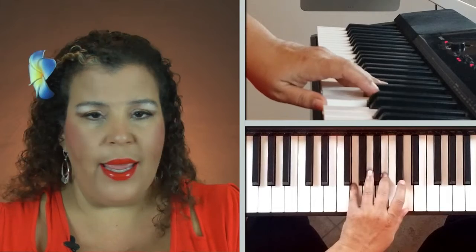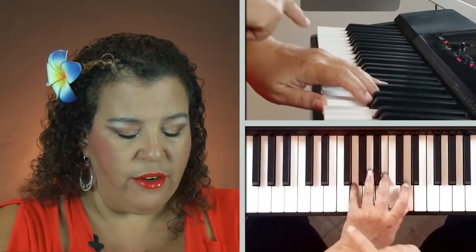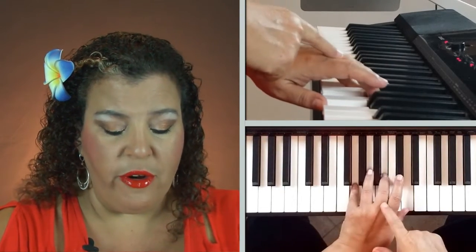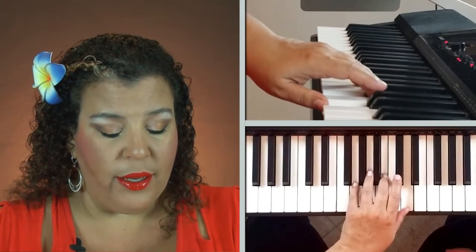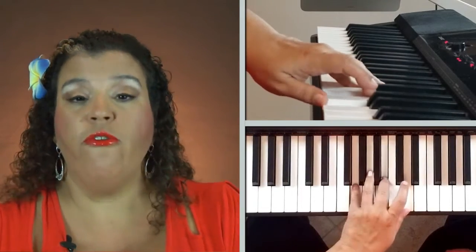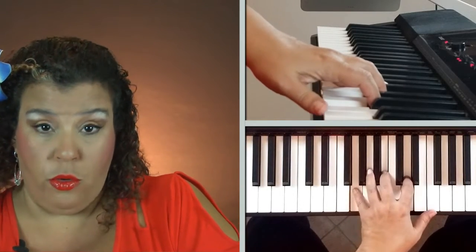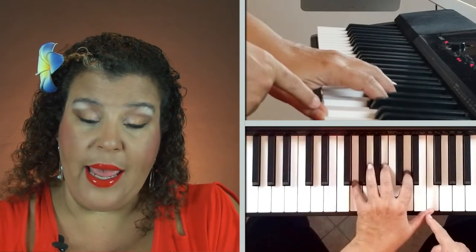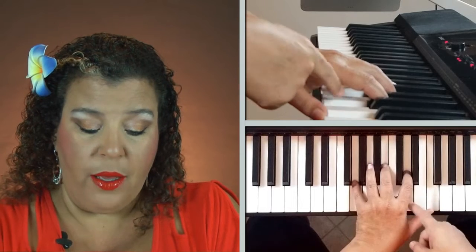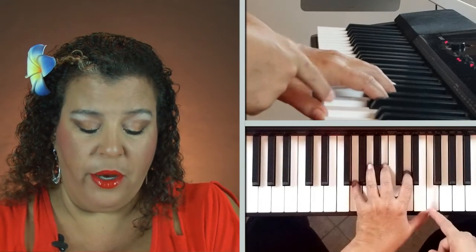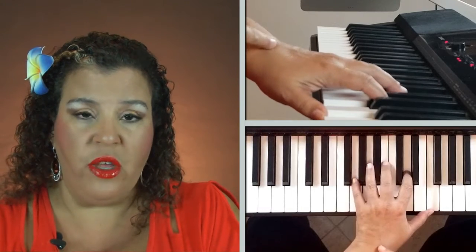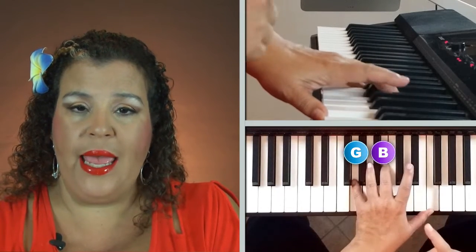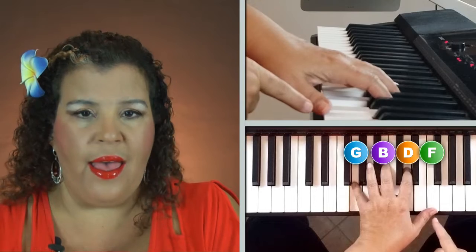Now, we're going to add a note to this. Instead of doing every other finger on every other note for 3 notes, we're going to do it on every other note for 4 notes. And I'm going to add the thumb, another skip above the last note. So now we're playing the notes G and B and D and F.